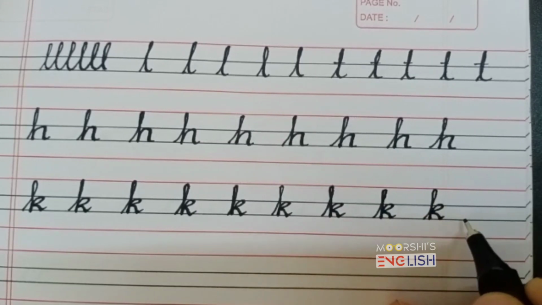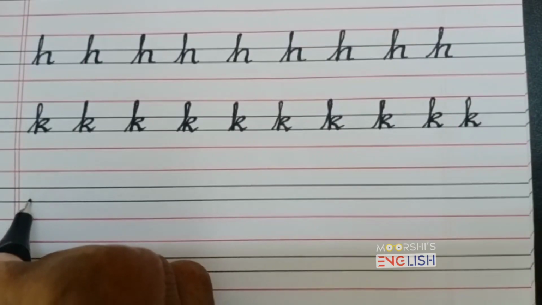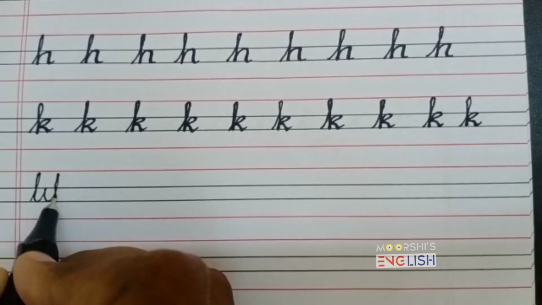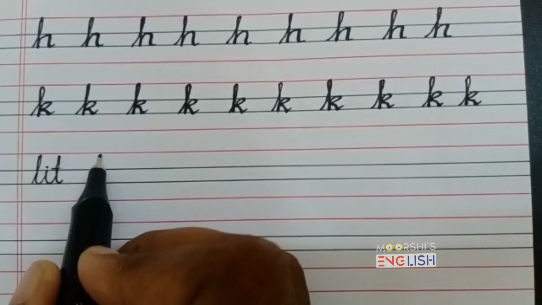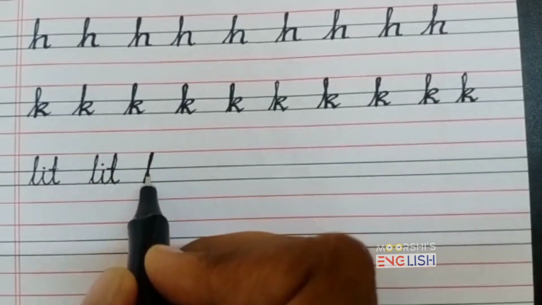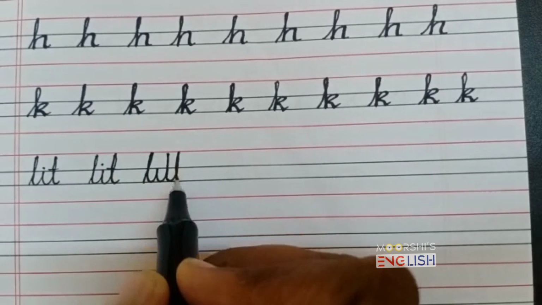Next, let's write some words. First word is lit. L-I-T. Next word is little. L-I-T-T-L-E.